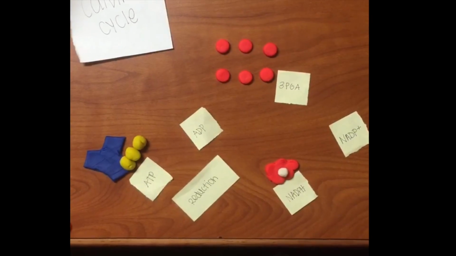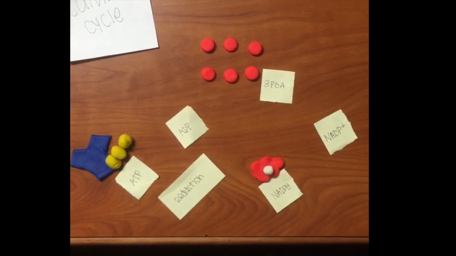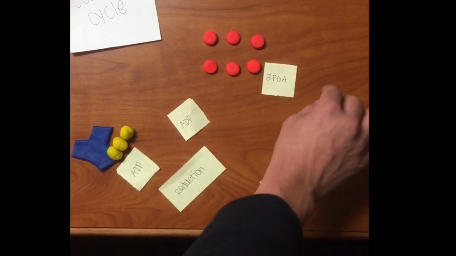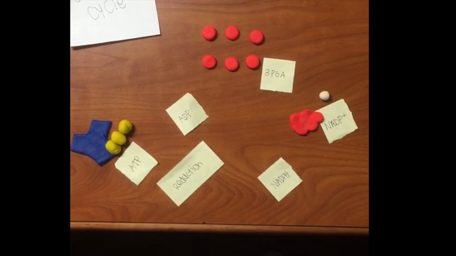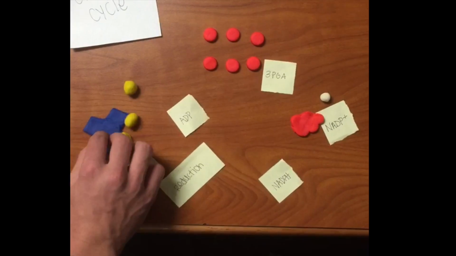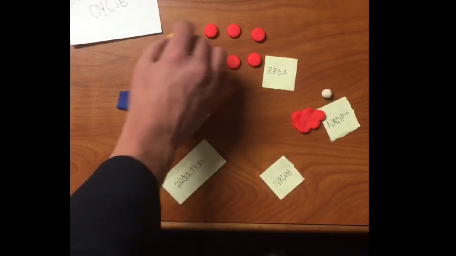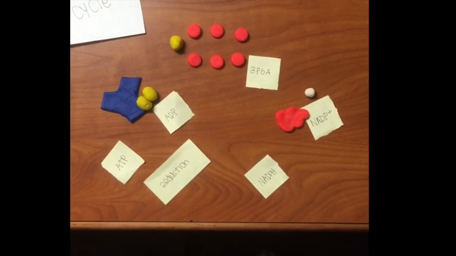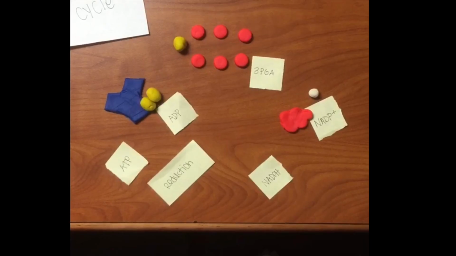Yes? Doesn't reduction happen next? Yes. Reduction is the process of NADPH being reduced to become NADP+. Also, ATP is used to phosphorylate 3-PGA. Triose phosphate is an output of this process. This leads us to regeneration.